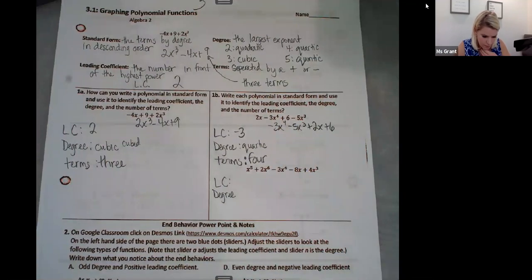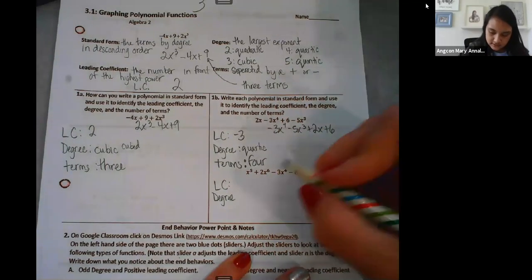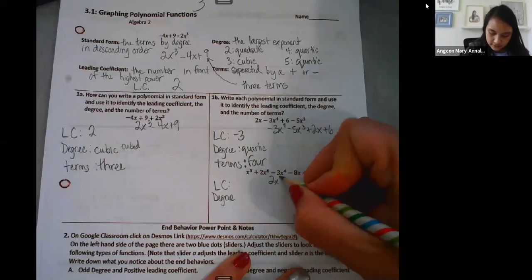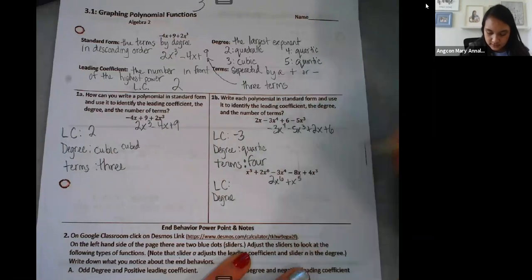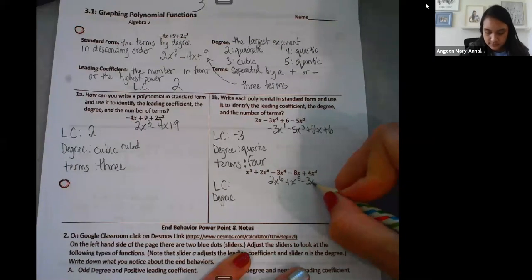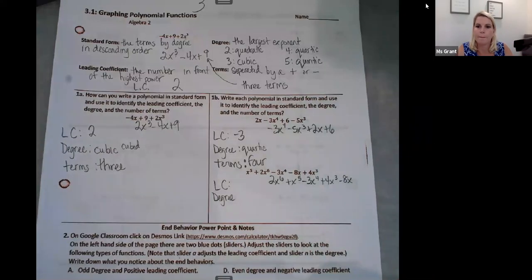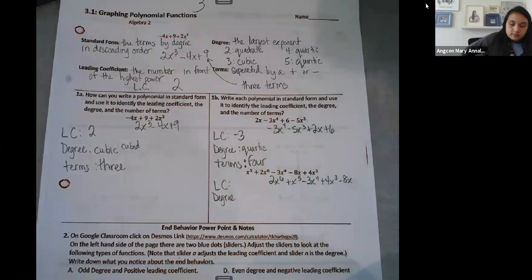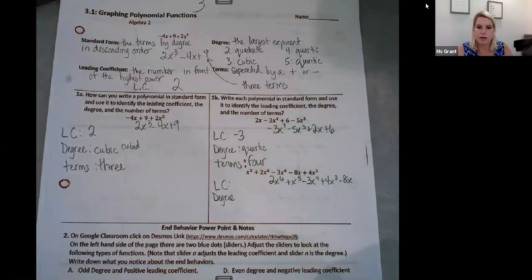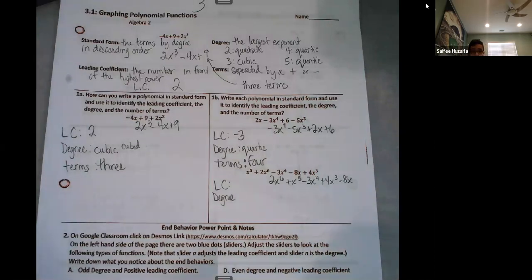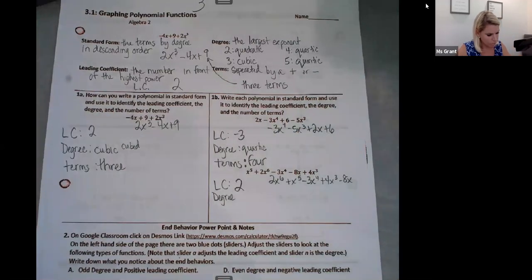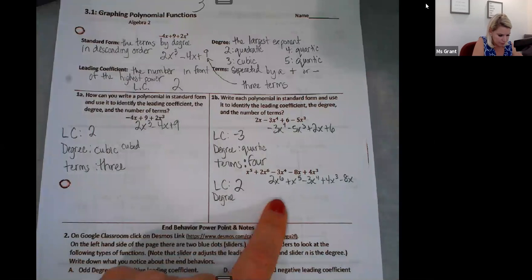Okay. Mary, can you tell me in standard form what my polynomial is? It's going to be 2x to the 6th power plus x to the 5th power minus 3x to the 4th power plus 4x cubed minus 8x. You're exactly right. Huzaifa, what's the leading coefficient? And Colin, what's the degree? So Huzaifa first. The leading coefficient is 2. It sure is. Colin, what's my degree of my polynomial?